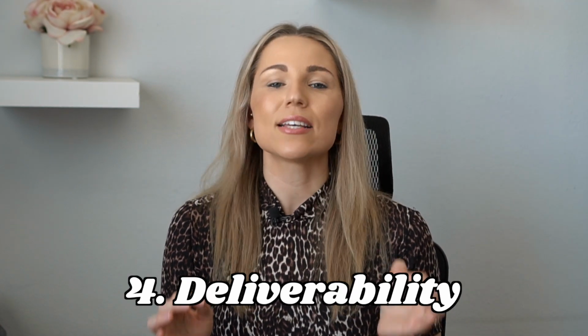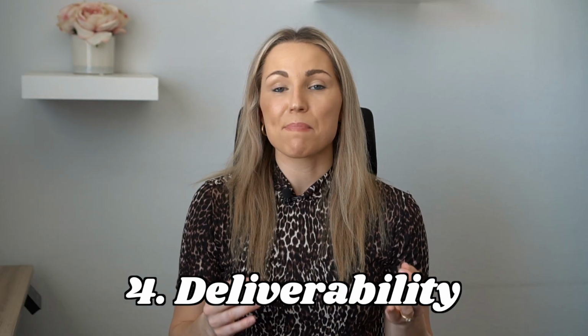Another thing you might not really think about, but is super important, is deliverability. When your provider has bad deliverability, your emails will simply end up in the spam folder of your contacts and not in their actual inbox. So your contacts might never get them.